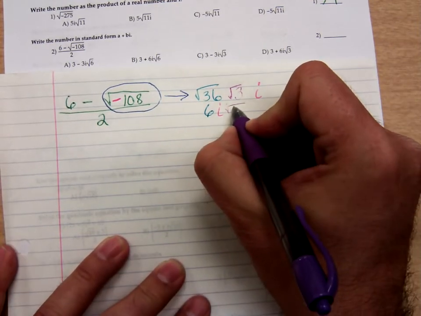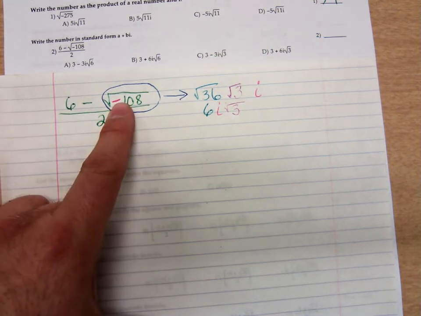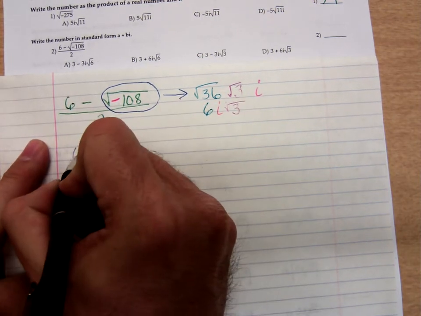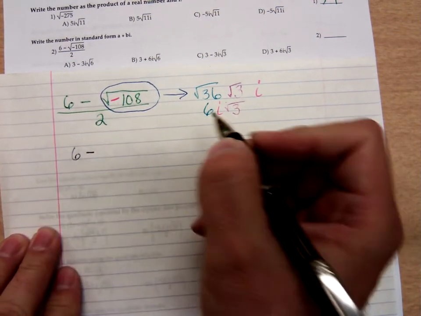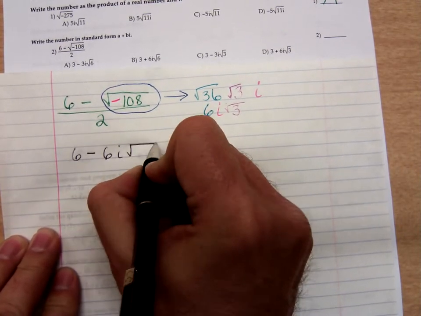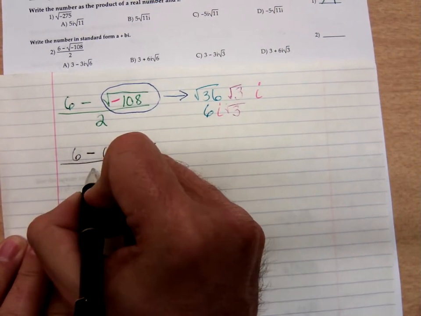So the first thing I do is simplify that square root. And I'll just write it with the black so it's easier to read. 6 minus 6i square root of 3, all over 2.